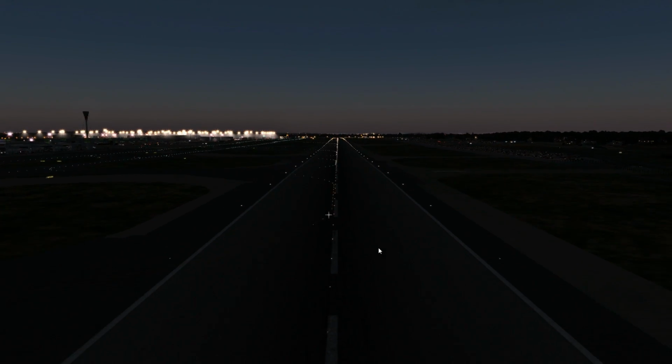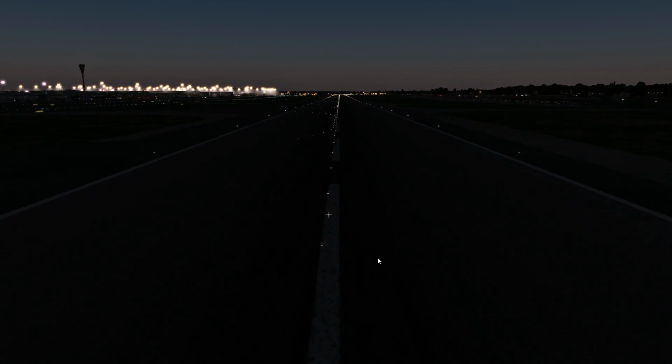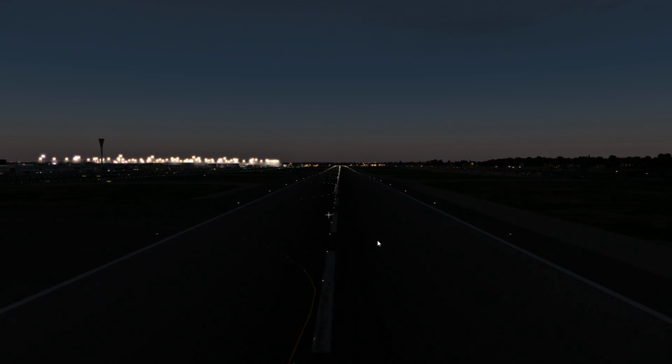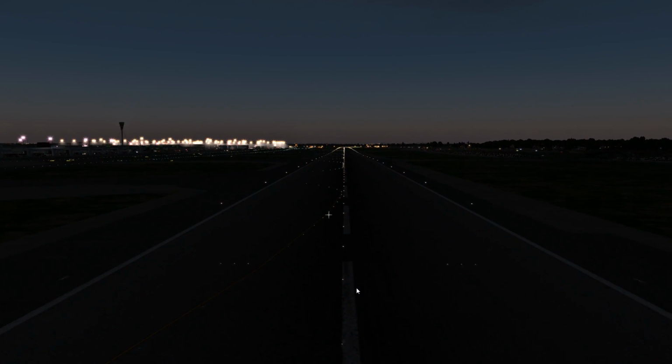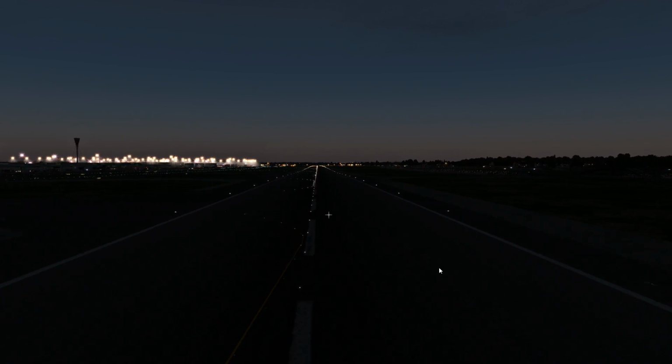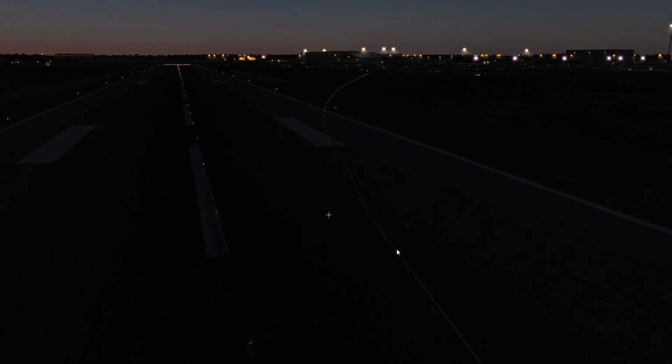You can see that the touchdown zone lights have ended. Let's give you a decent view of this. The touchdown zone lights have ended, and you can see the lights are white here. But if we're going in the opposite direction, at those touchdown zone lights, you can see, because it's 3,000 feet, the lights have turned from white to white and red.